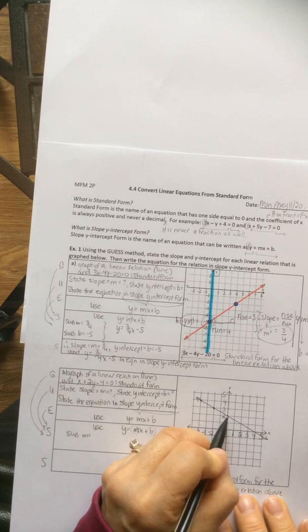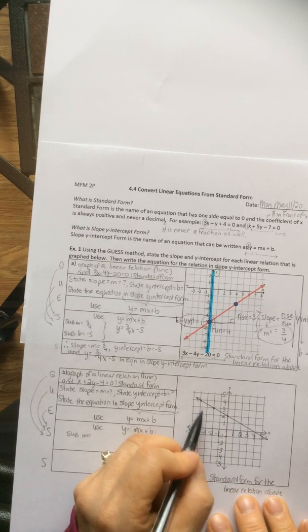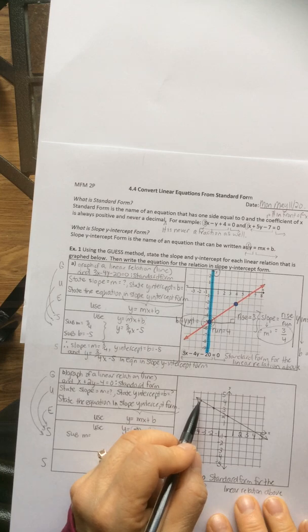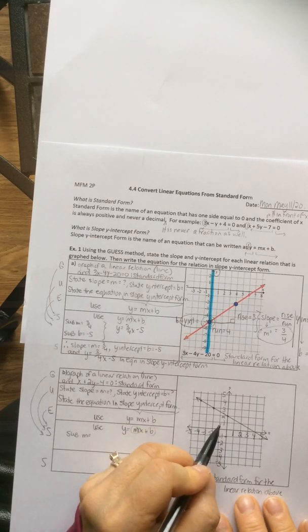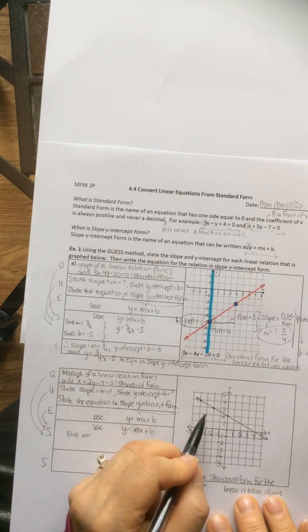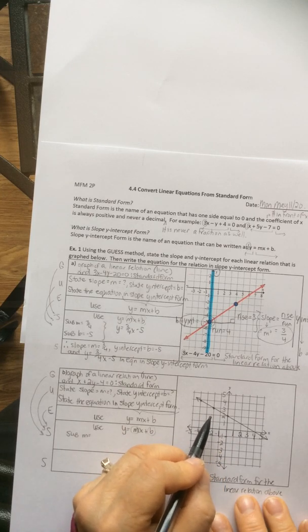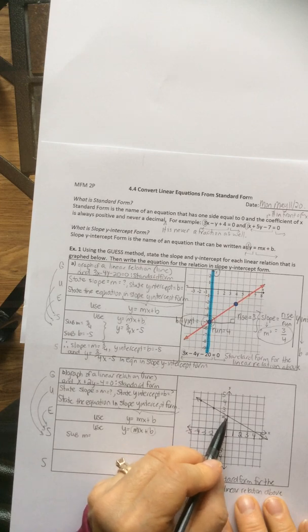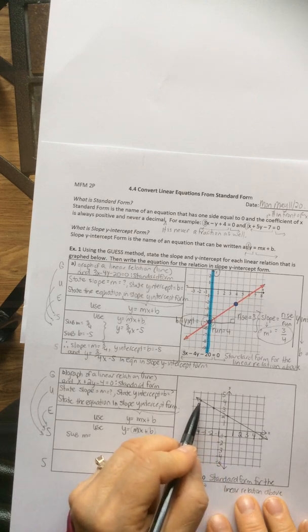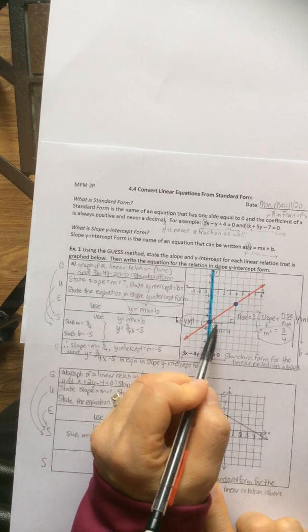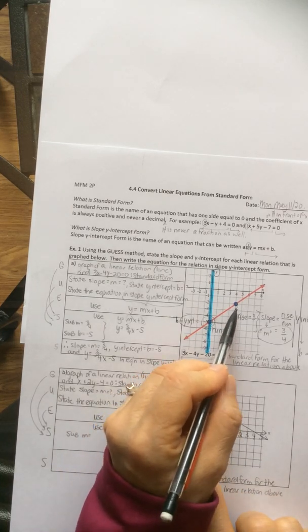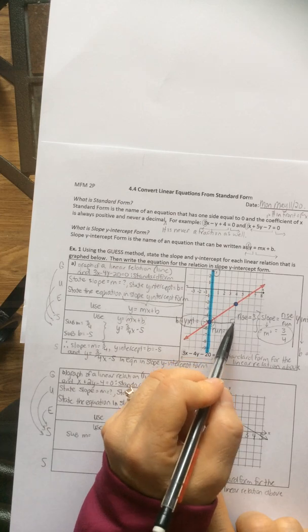So I can pick any 2 points that I've identified here. I don't have to pick the ones that are here. I could pick this one and this one, but I don't want my right triangle to be larger than necessary.